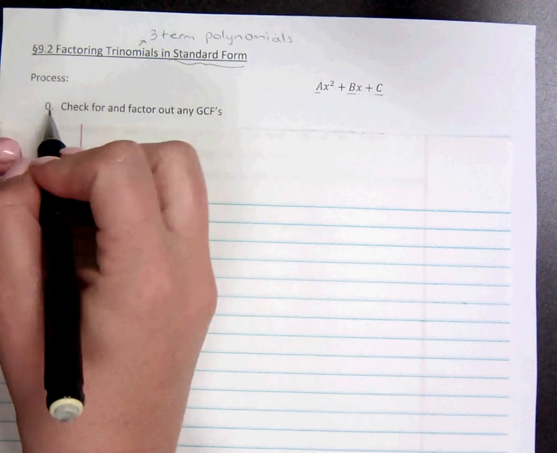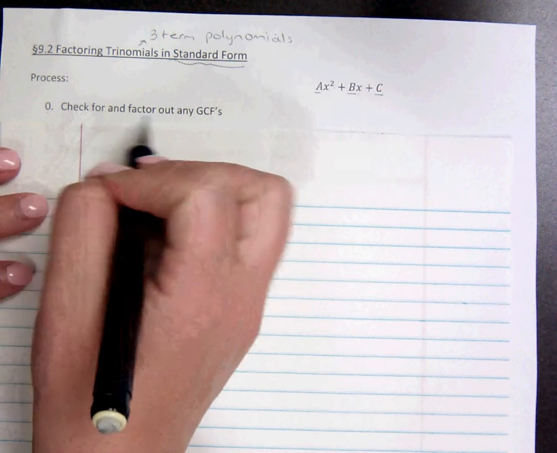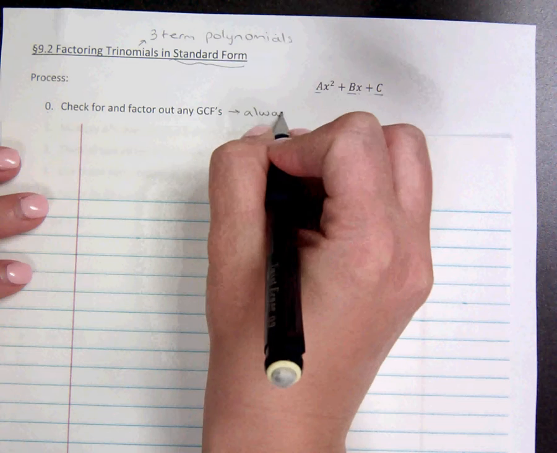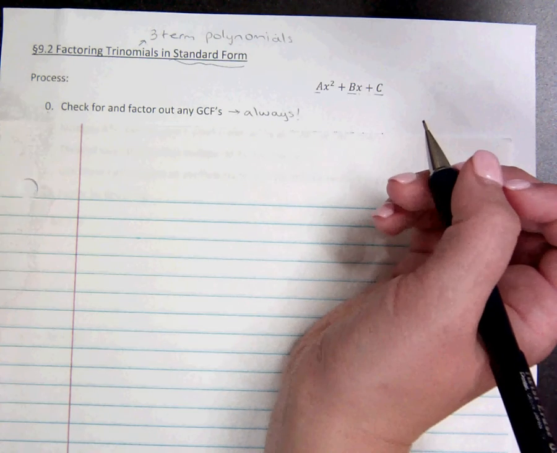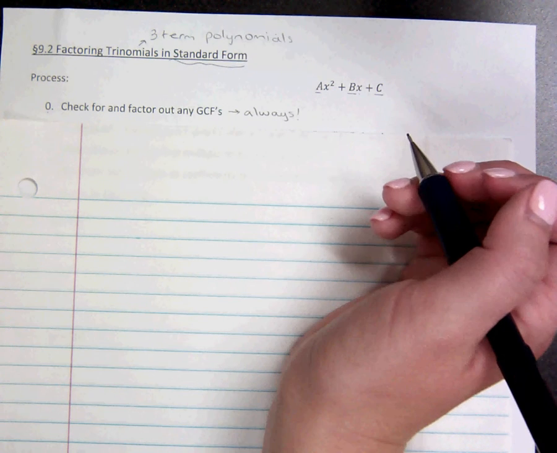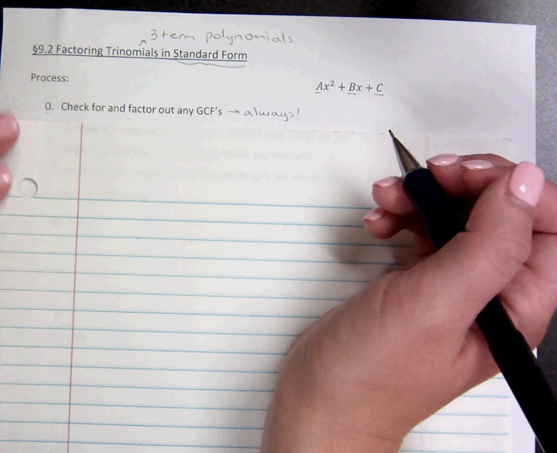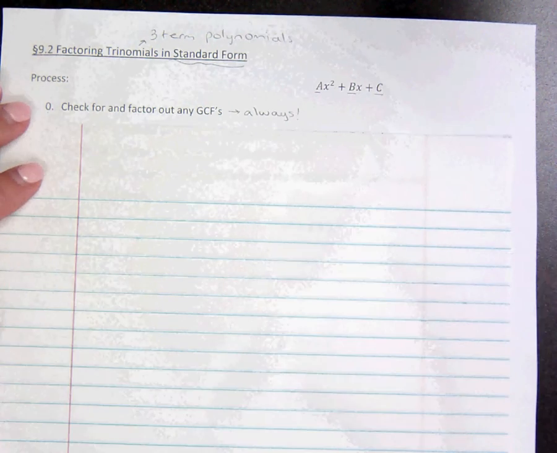So the first thing you want to do, I call this step 0, just to help it stand out in your mind. You want to check for and factor out any GCFs. You always, always, always check for GCFs. If you're stuck on a problem and it's not factoring correctly, it's most likely because you did not check for a GCF. So we want to get in the habit, before we do anything else, we check for and take out any GCFs that we see.